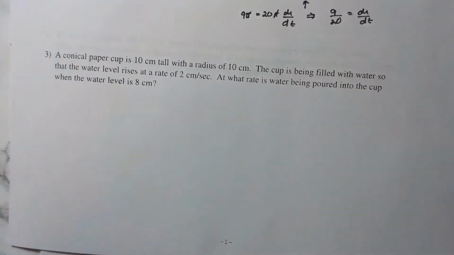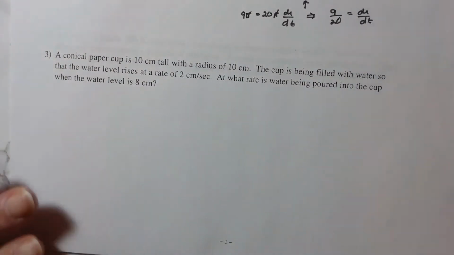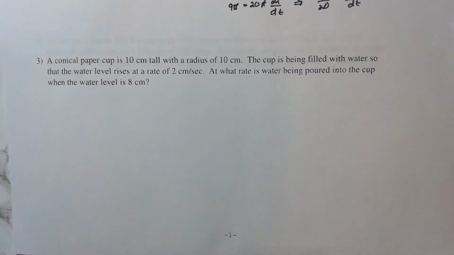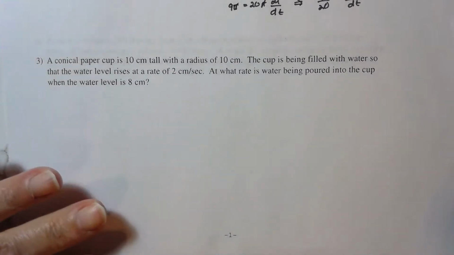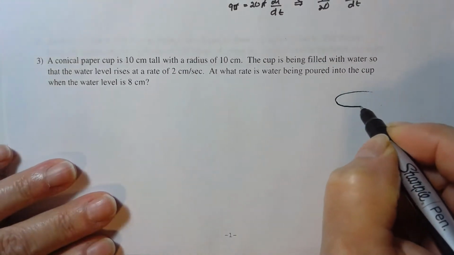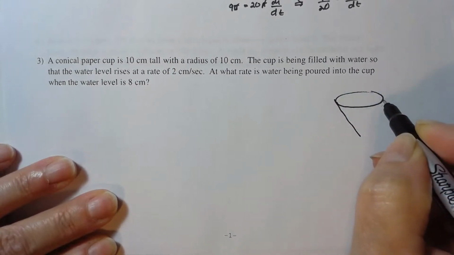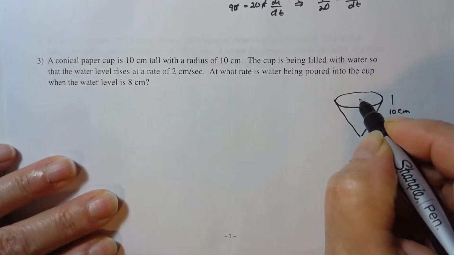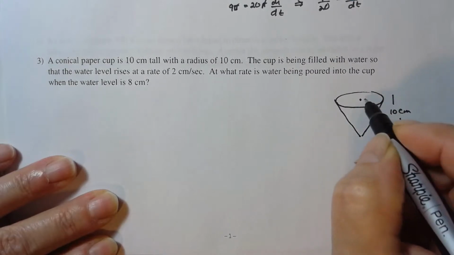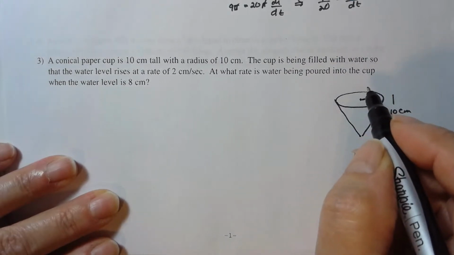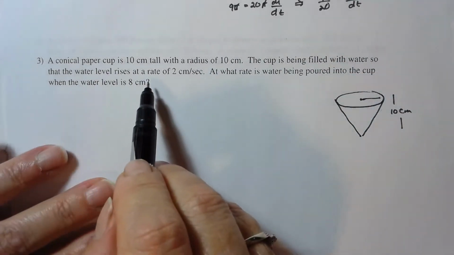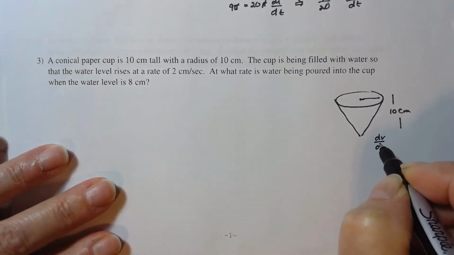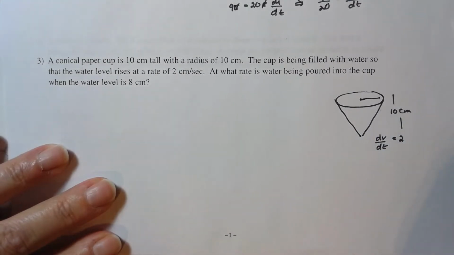We have a conical paper cup that's 10 centimeters tall. So right away, what I do is I make a drawing. Here's my paper cup. It's a cone, and I know it's 10 centimeters tall, so from this point here all the way to here is 10. The cup is being filled with water so that the water level rises at a rate of 2 centimeters per second. What does that mean? It means dh/dt is equal to 2.